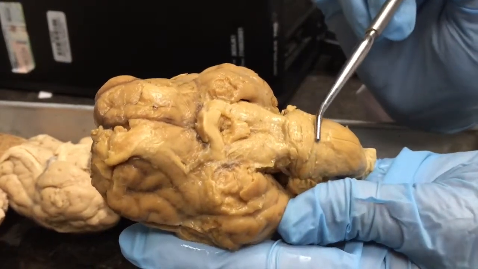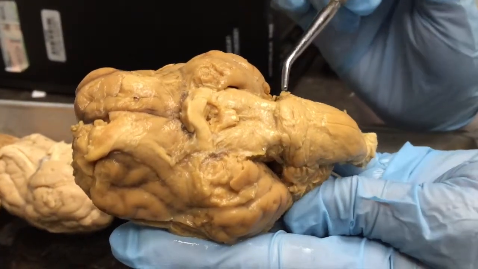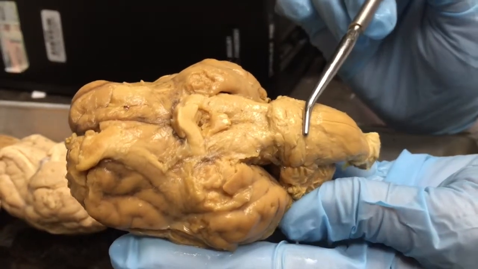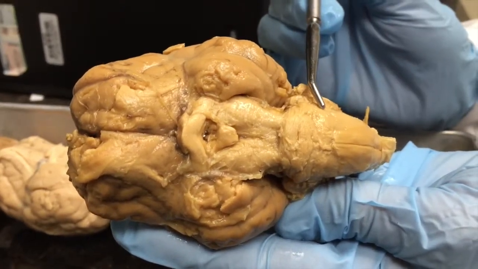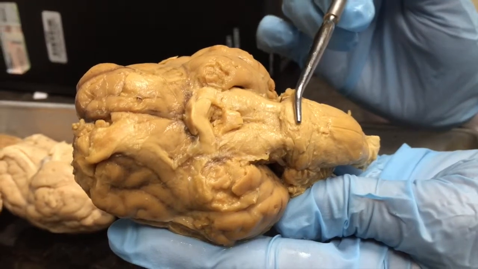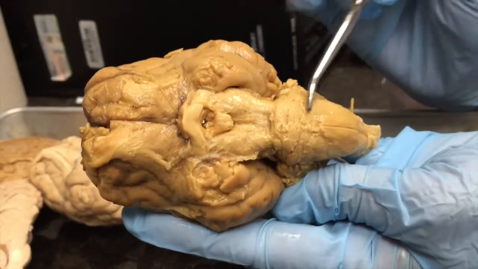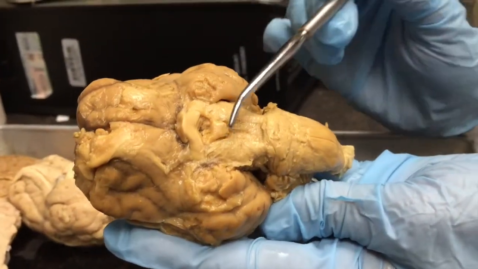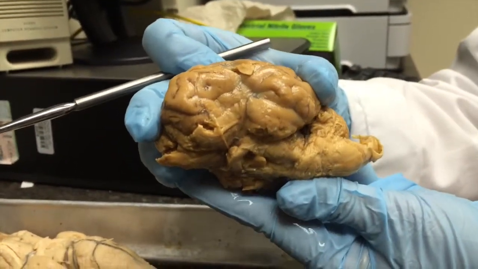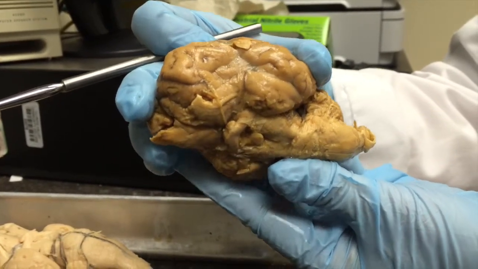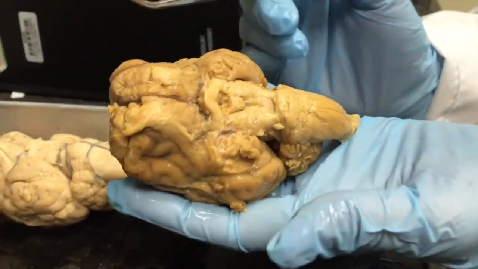As we go down further, we come to the pons, and the pons is very, very small in the sheep brain. Unlike in the human, the pons is quite large. When you get to the medulla oblongata of the sheep brain, that is very pronounced. So here is our sheep brainstem. We have midbrain, pons, and medulla oblongata. Notice how in the sheep brain the brainstem is more horizontal, in the transverse plane, and in the human it would be more vertically oriented. So there's a different orientation to that part of the brain as well.